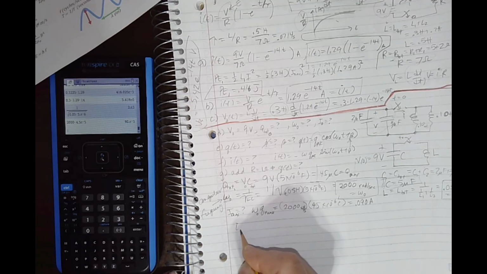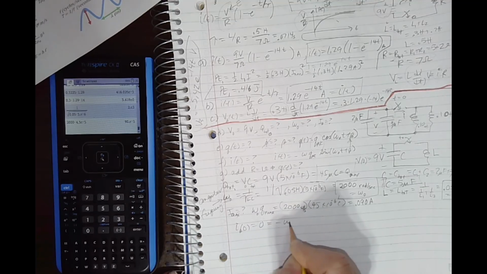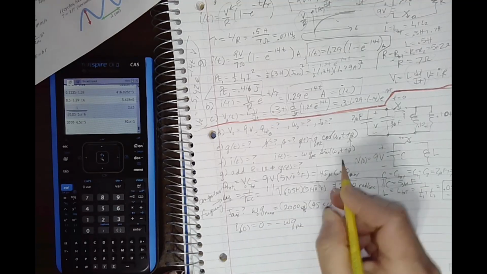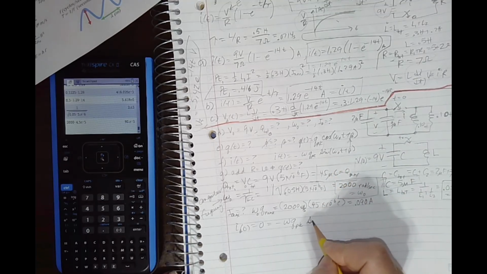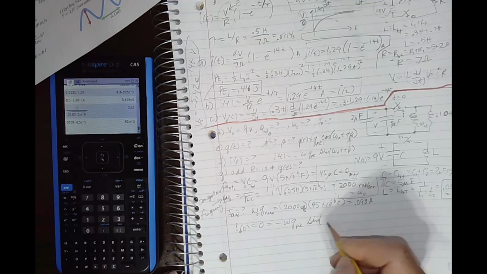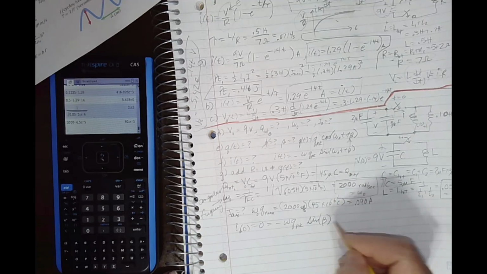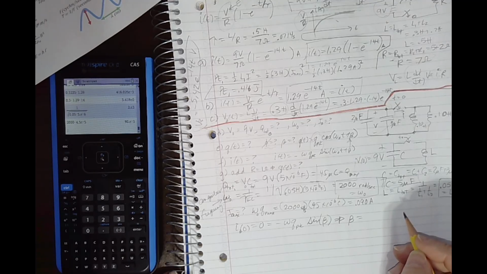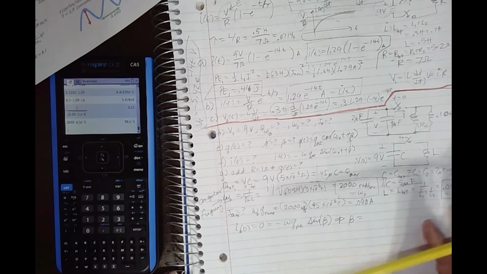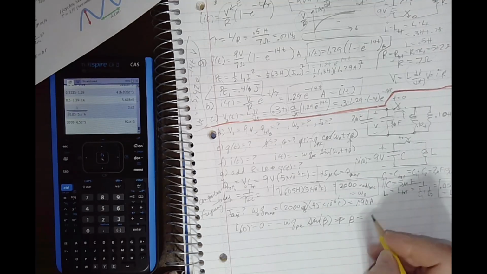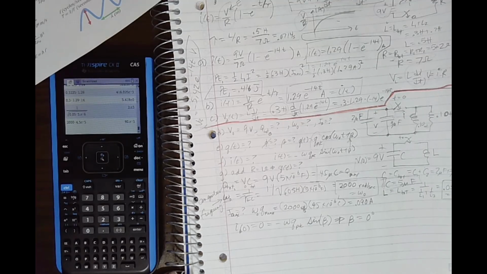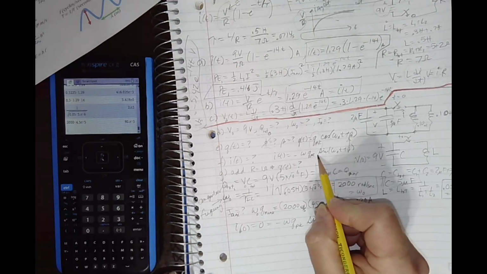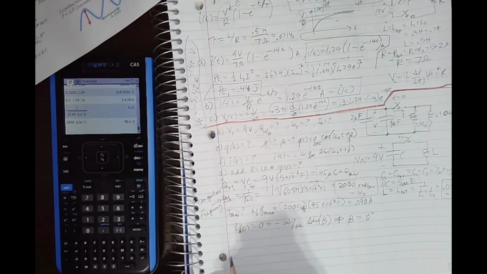So I of 0 equals negative omega Q peak times sine of 0 plus beta, so sine of beta is 0, and beta is 0. That makes sense, because sine starts at 0 and the current starts at 0.